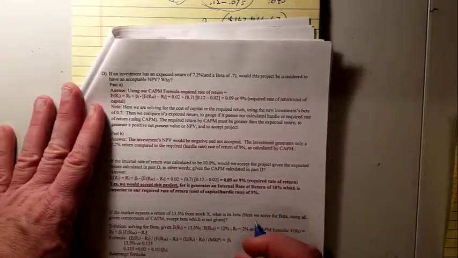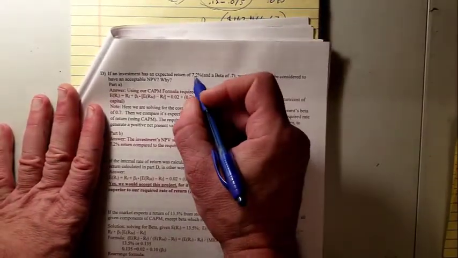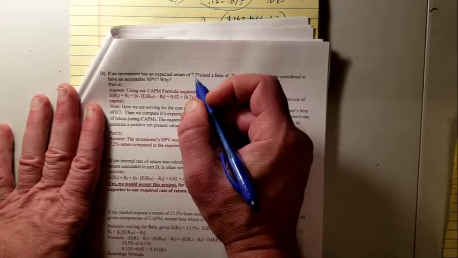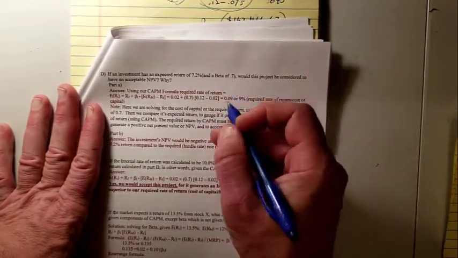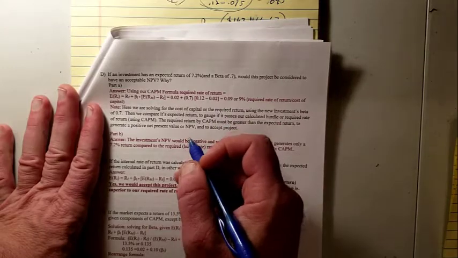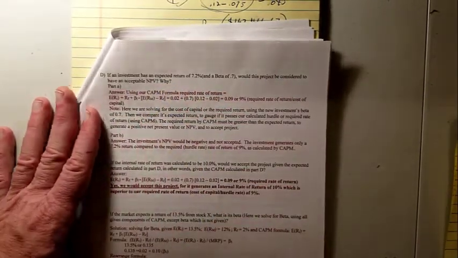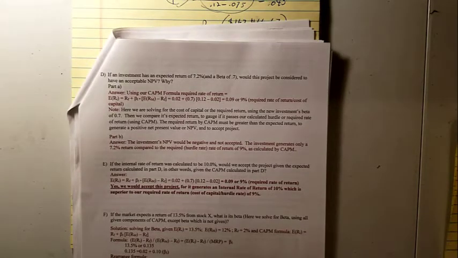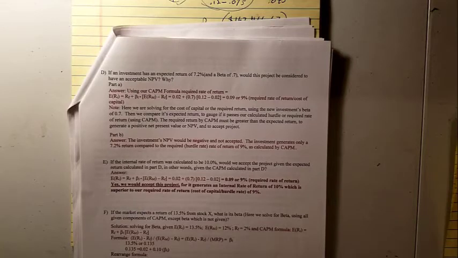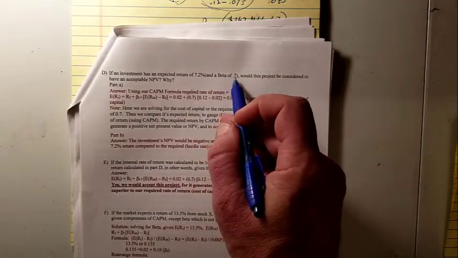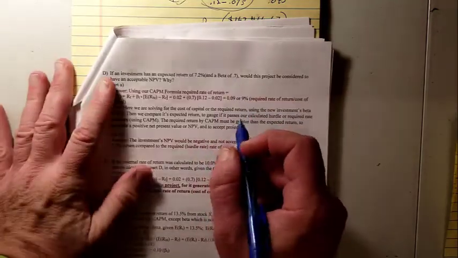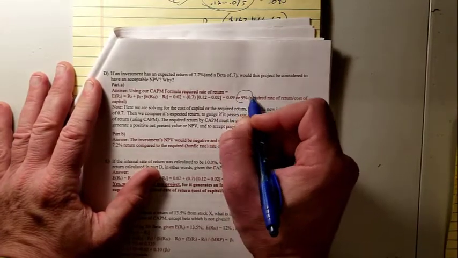if an investment had an expected return of 7.2%, okay, how would that compare to what it would be? Would this project be considered to have an acceptable NPV? I wouldn't say required return, it would be expected return. And in this case, what you're doing is you're plugging in that beta of 0.7 and you get a 9% required return.